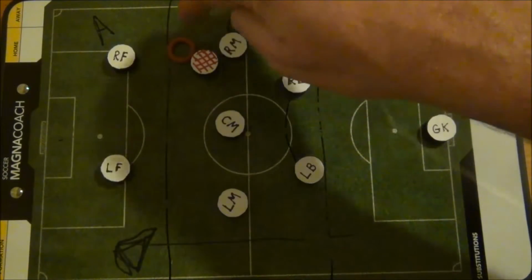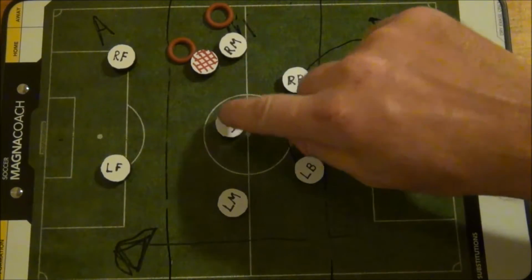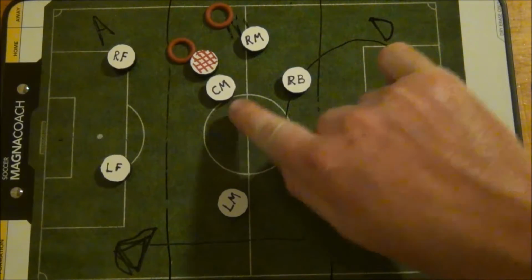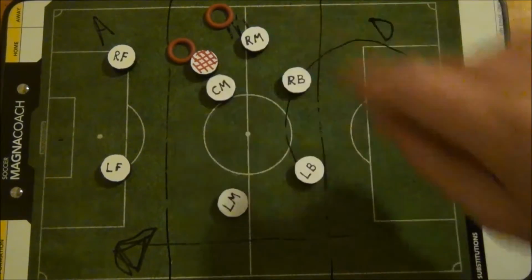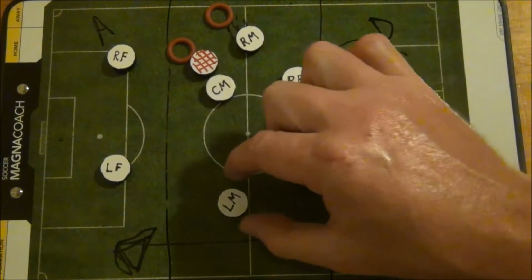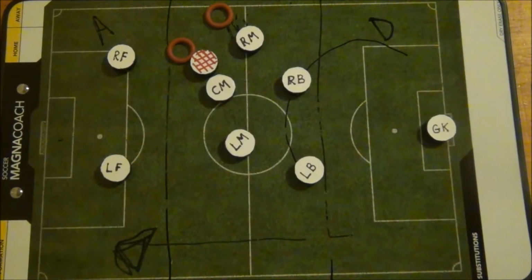Depends on who's around, right? So if there is a person right here, right? Center midfielder, what do I want you to become? Right, you're a first defender. Right midfielder, you are second defender. We're watching for this along the side. Left midfielder, we're going to move over into another second defender position, right?